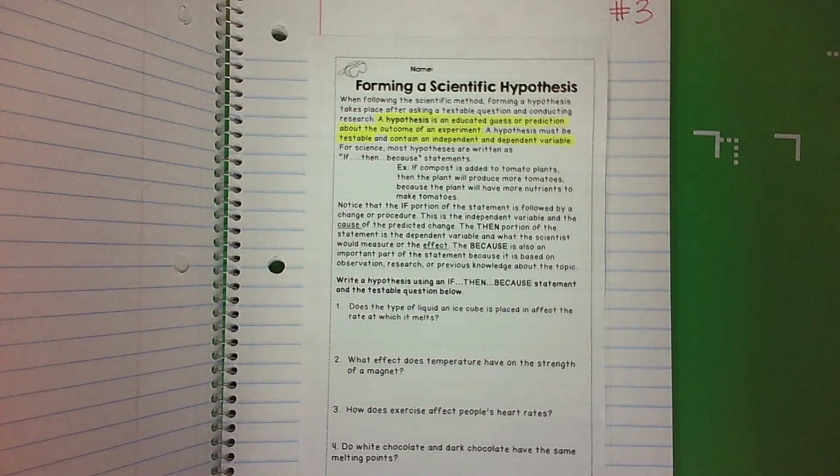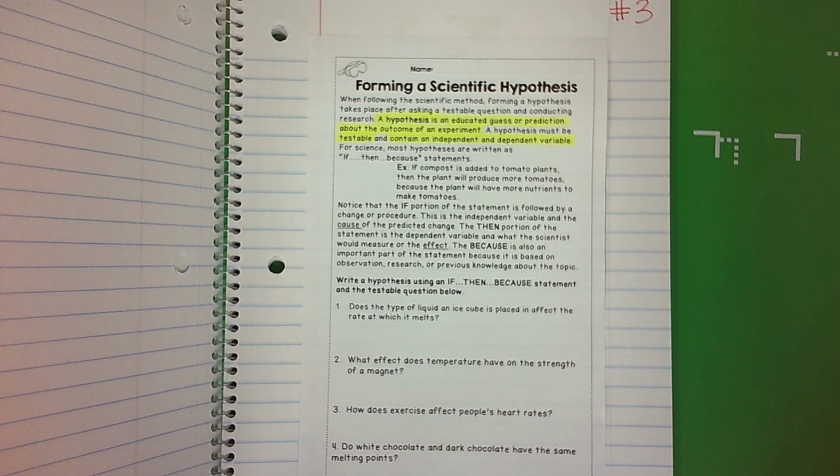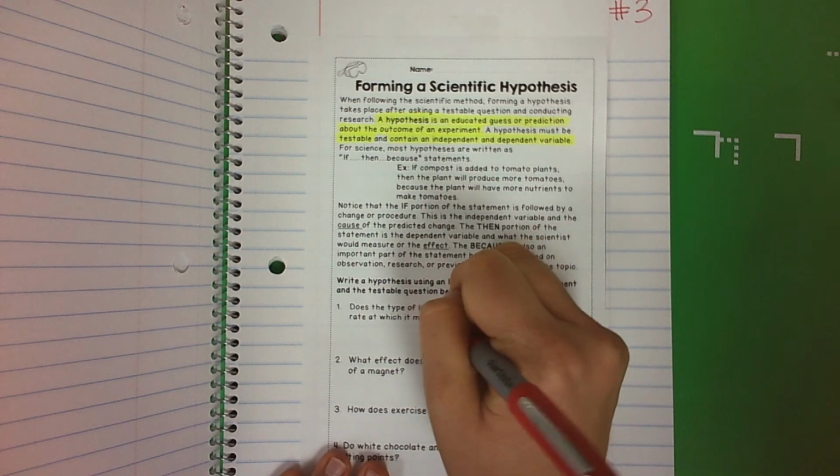Okay, write a hypothesis using an if, then, because statement and the testable question below. So our question for number 1 is, does the type of liquid an ice cube is placed in affect the rate at which it melts? So we're going to start with if.